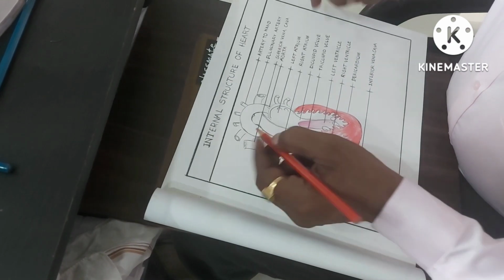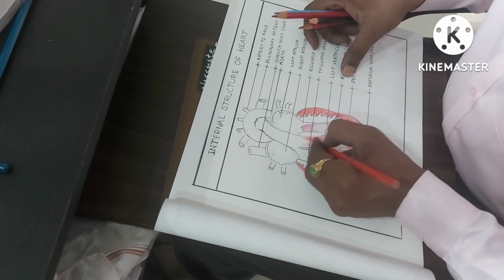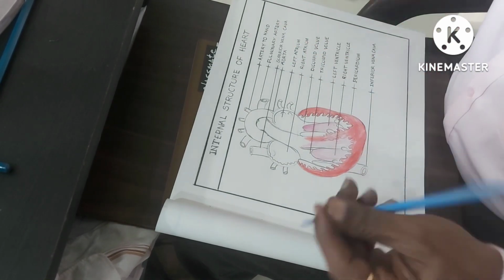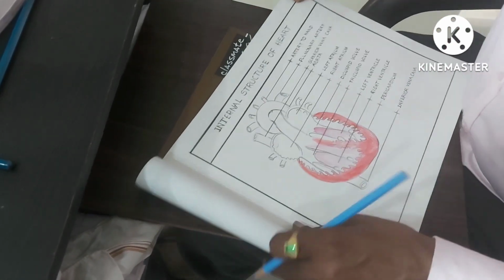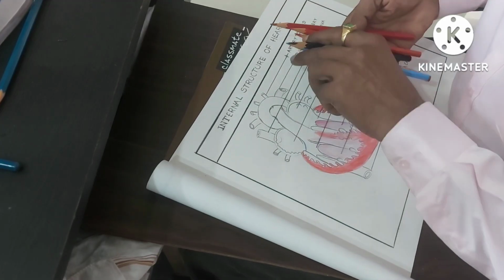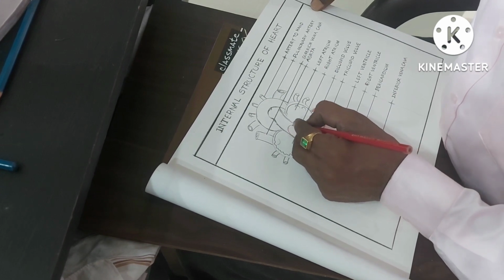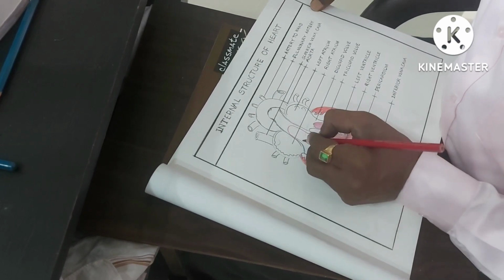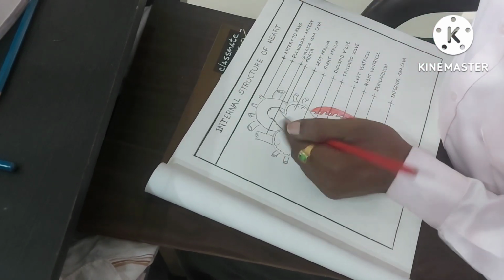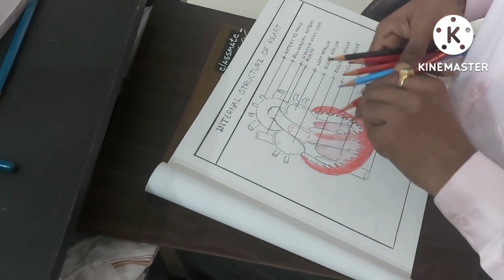In the right side of the heart, the right atrium and right ventricle are separated by a septum called the right auriculoventricular septum. In this septum there is a valve which is useful to prevent the flow of blood from ventricle to auricle. That is called the tricuspid valve.